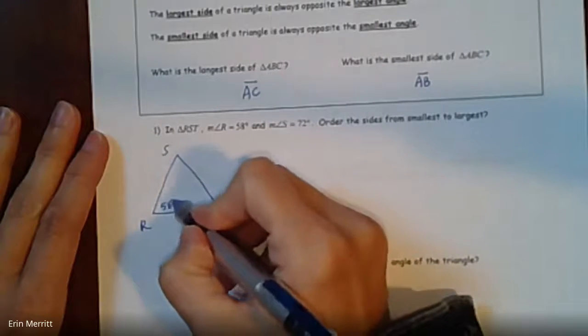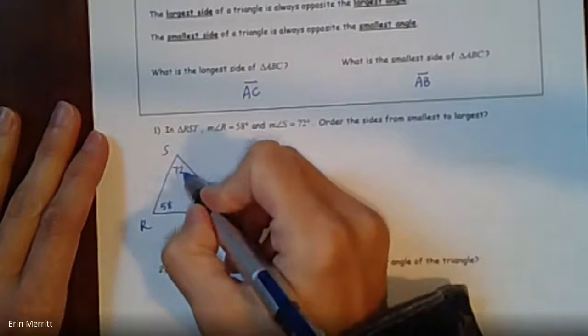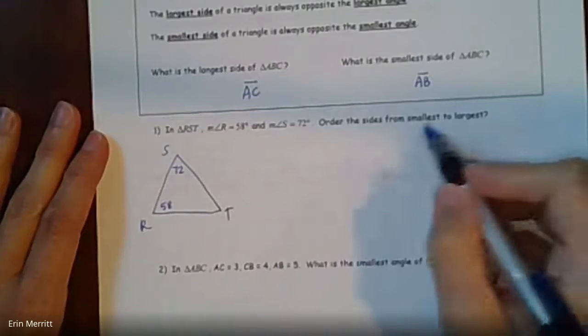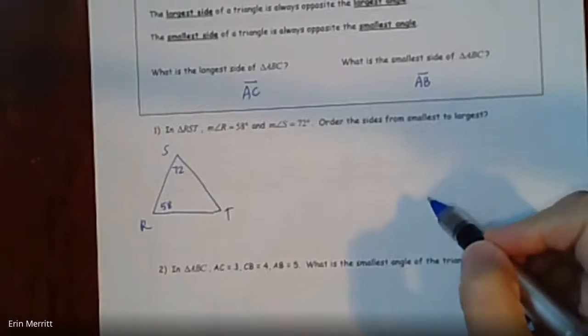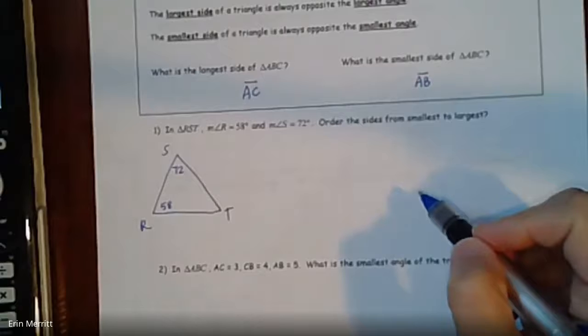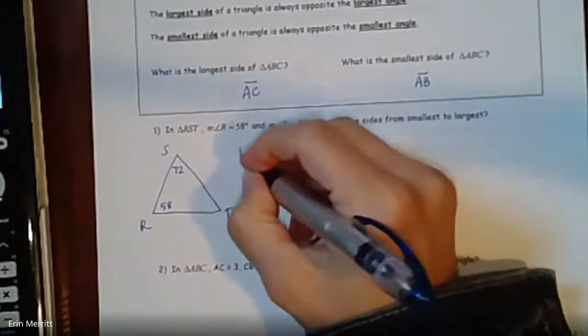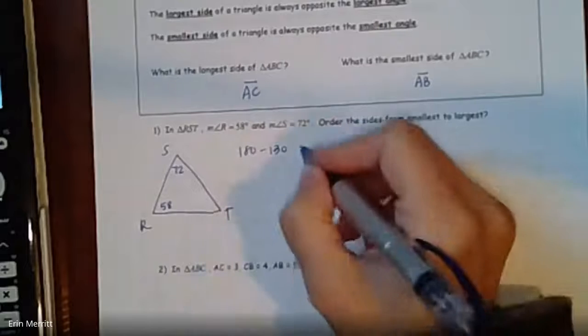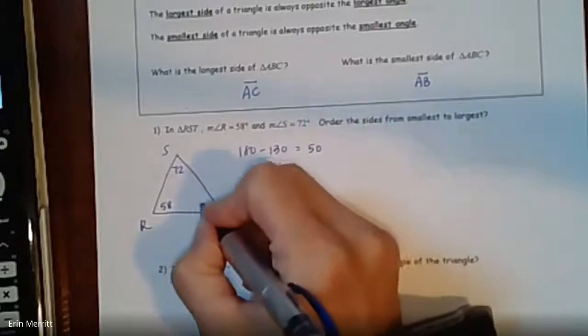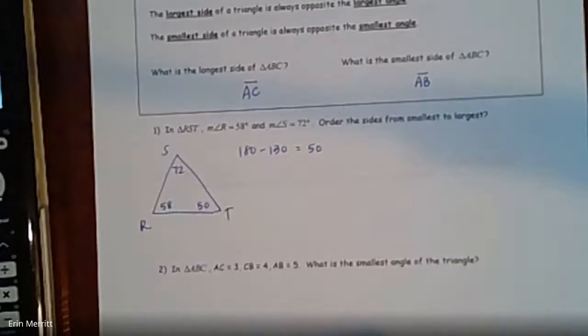So if angle R is 58 degrees, angle S is 72 degrees, to be able to truly answer this, you need to know all three angles. So take a moment and use the triangle sum property and add up 58 and 72, and that'll give us 130 degrees. And then when we subtract that from 180, that's going to leave us with 50. Now that we know all three angle measures, now it's easier to say what's the smallest, what's the longest, and so on.